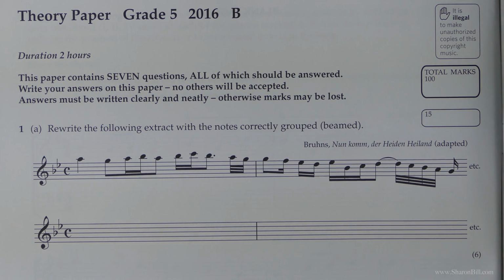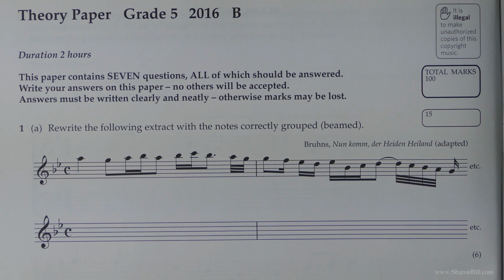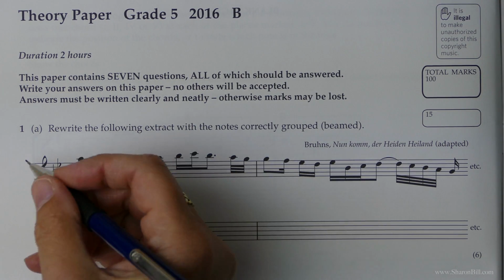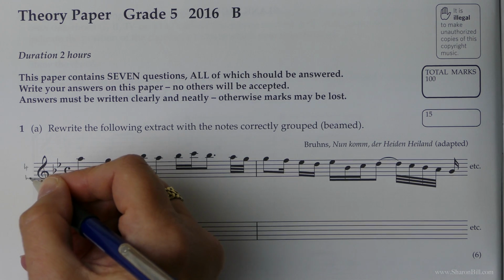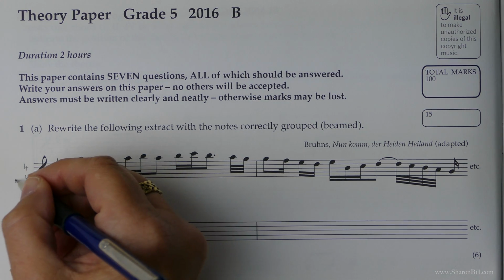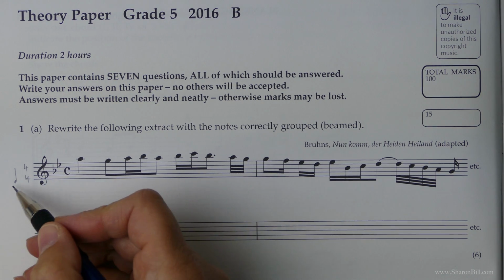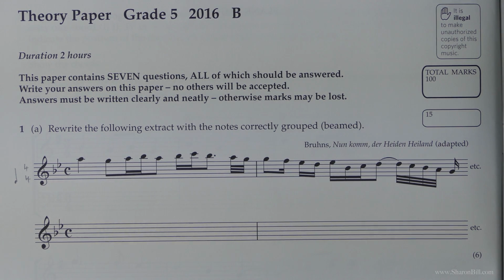So question 1 asks us to rewrite this extract with the notes correctly grouped or correctly beamed. And so this time signature is 4/4 common time, which means that we're counting in crotchet beats or quarter notes. So we need to show where each new crotchet beat or quarter note falls. And so we need to just think about that before we start grouping.